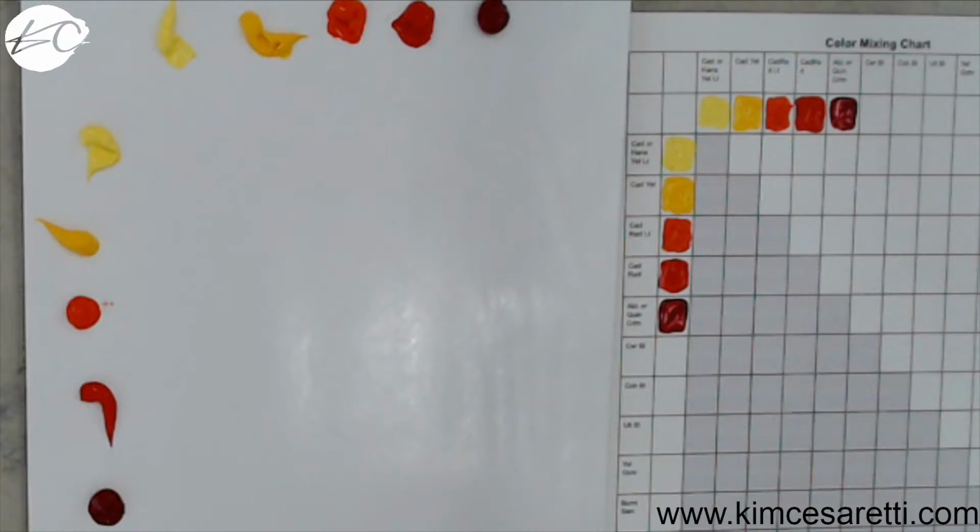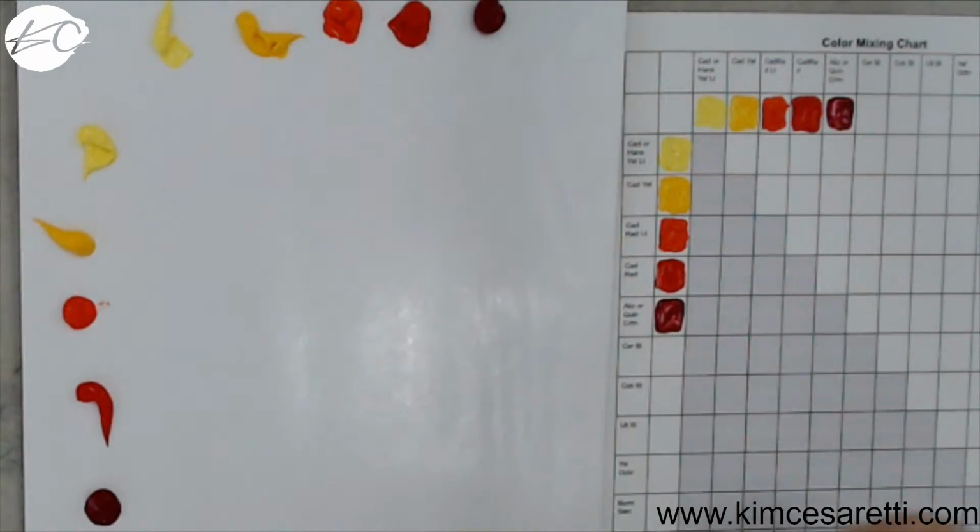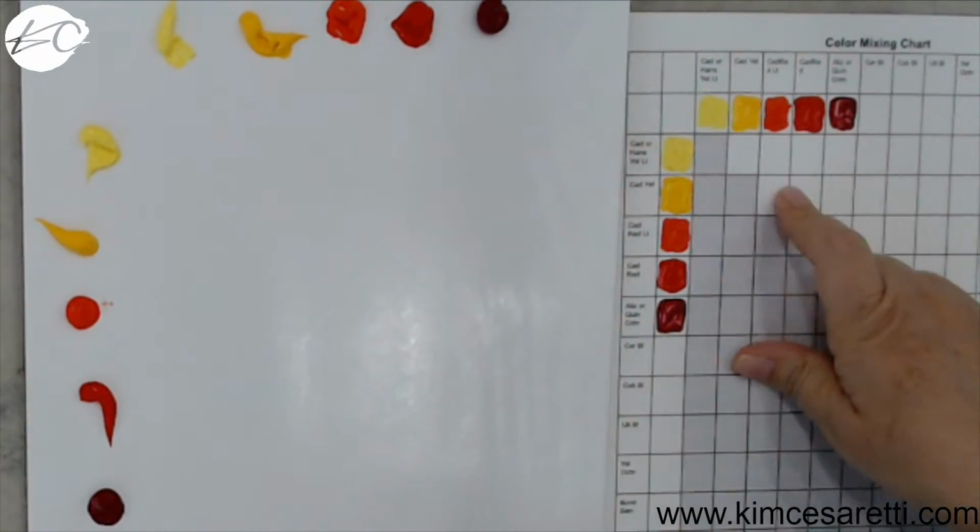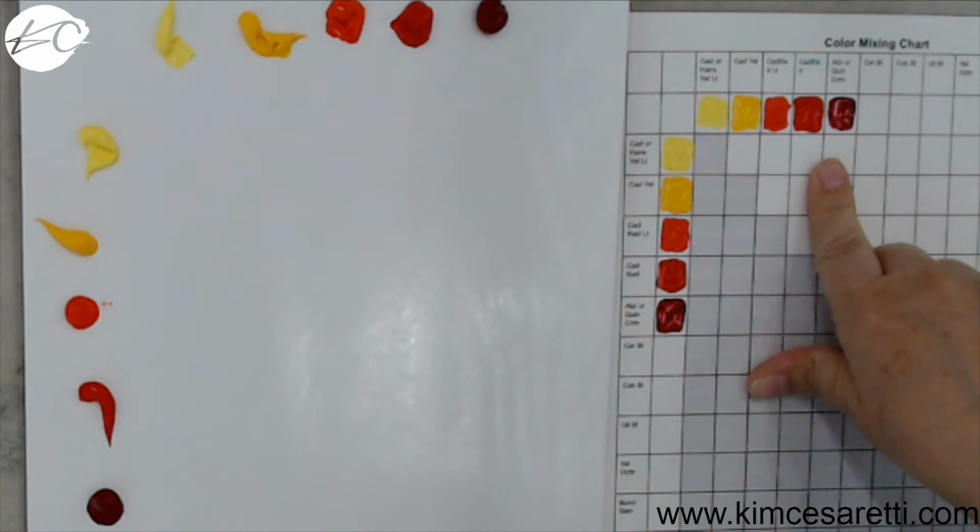Okay, so I have my pure colors laid out that were straight from the tube.